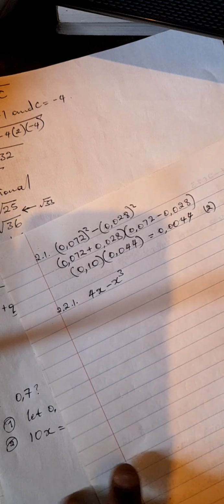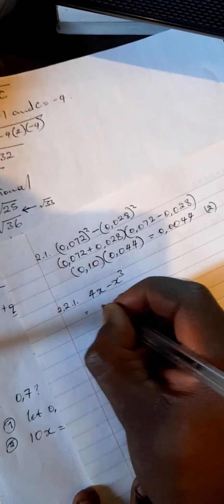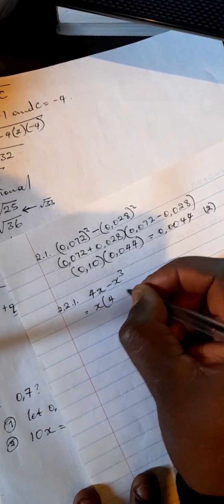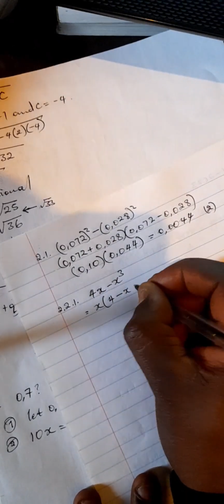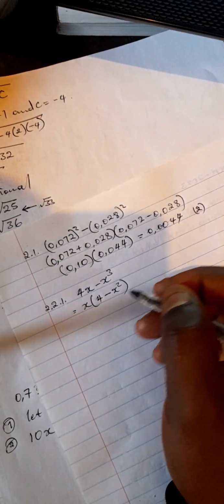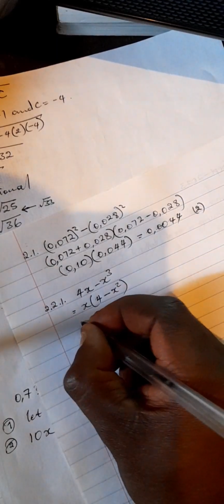Okay, we have a common factor of x. So take out x and remain with 4 minus x squared inside the brackets, right? So inside the brackets, we have a difference of perfect squares. Did you see?